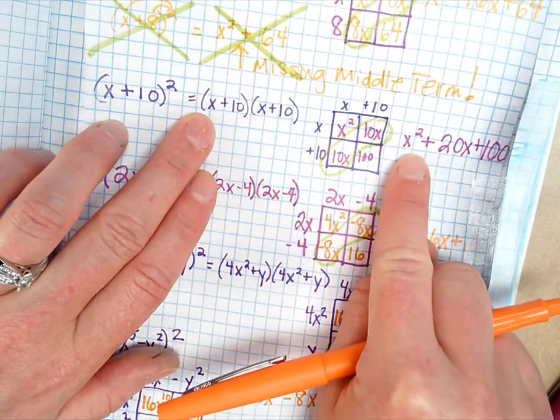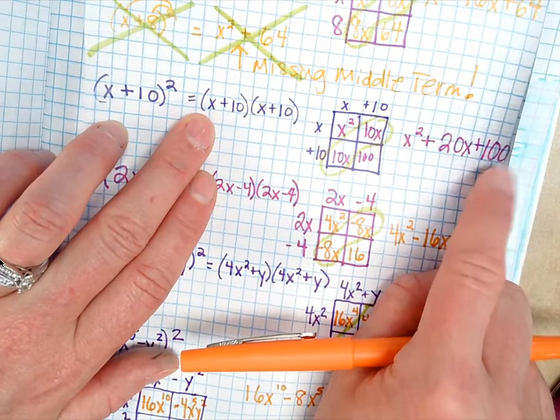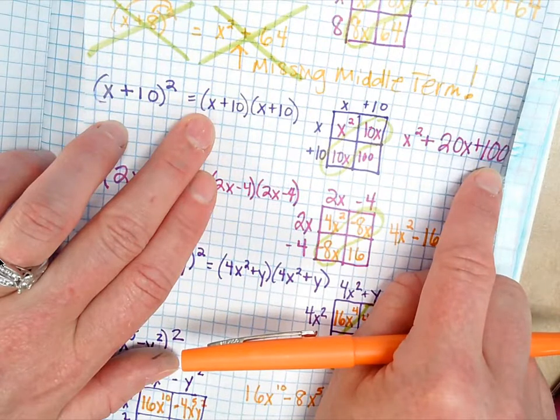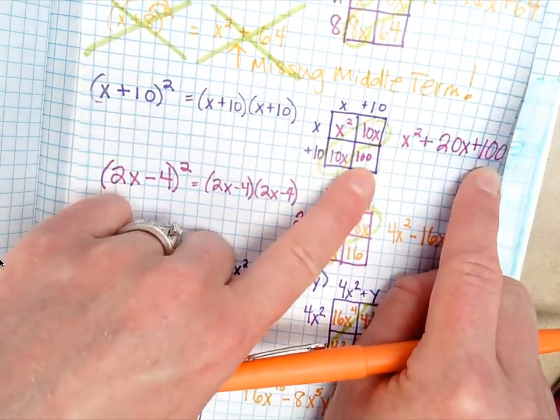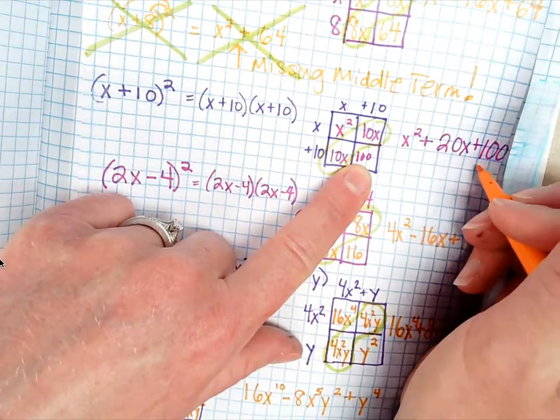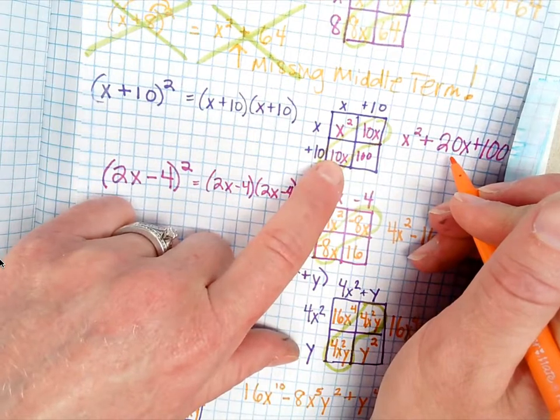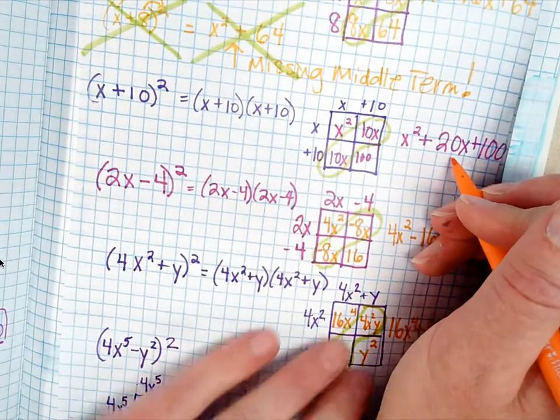Our solution was this, x squared plus 20x plus 100. The 100 came from multiplying 10 times 10. That's the product. So 100 is the product. 20 came from adding 10x plus 10x, so that's the sum.